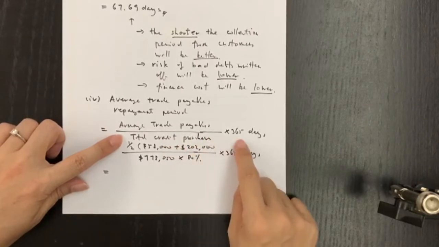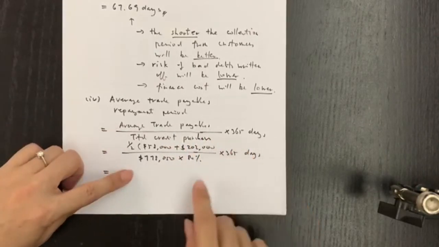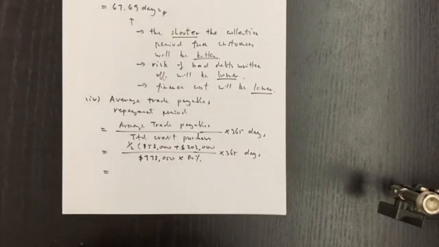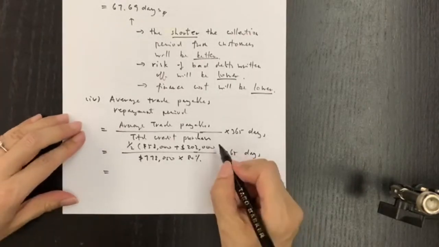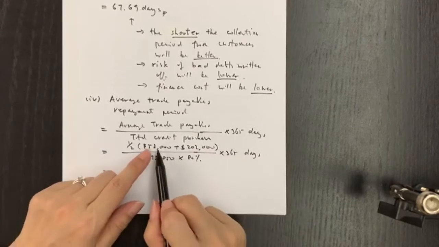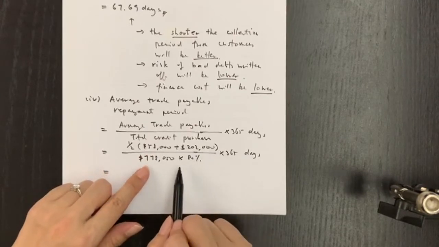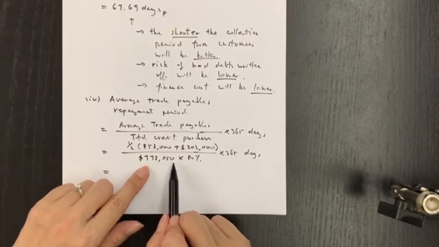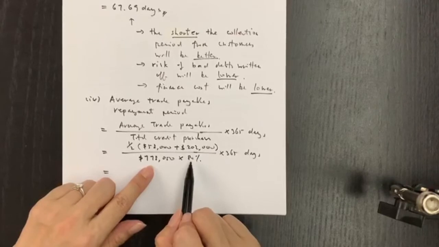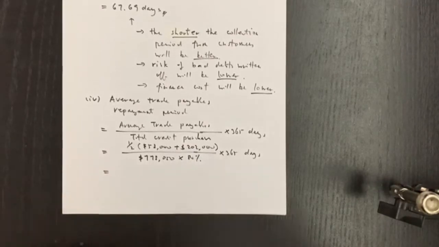All right, and we have 365 days in a year. On top, average trade payables: the closing in 2016 will be opening in 2017, and this is closing in 2017, and this is total purchases, and here we only consider credit purchases.